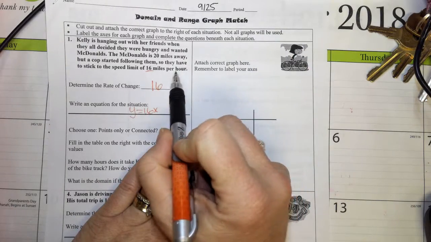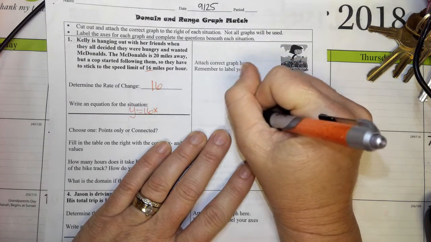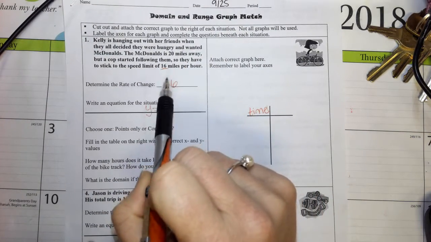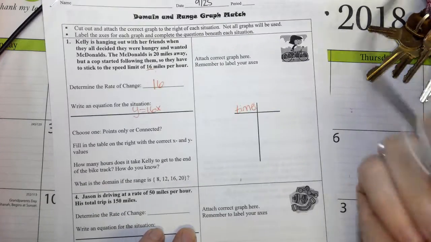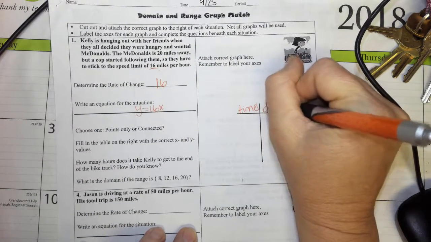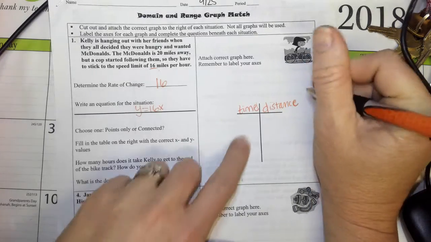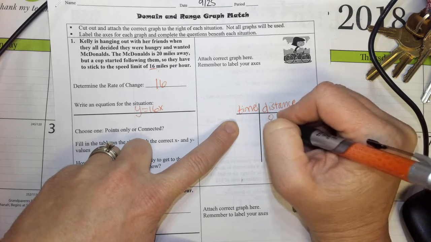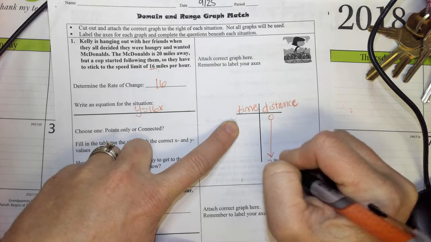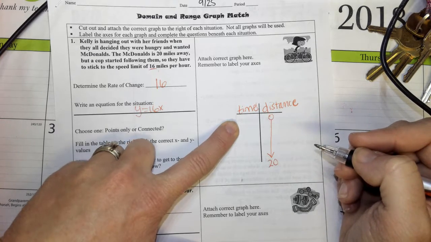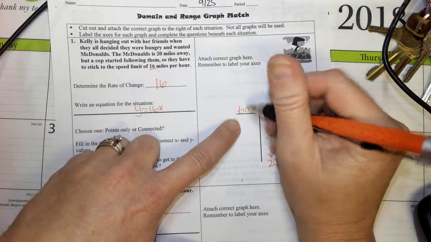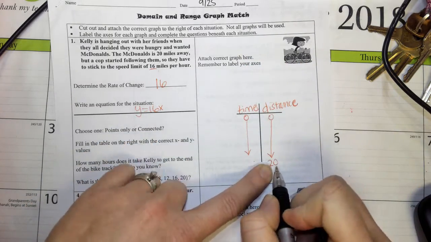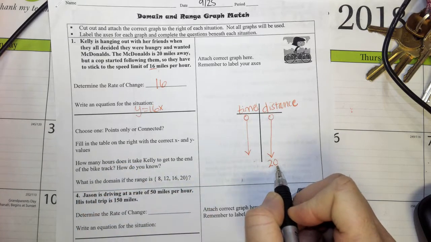Our x is going to be our hours. It's going to be our time. And then our y value is going to be our miles. This is going to be our distance. So I know that for my distance I am going to start at 0, and I'm going to drive all the way to 20 miles. And then for my time, I know it's going to start at 0, but it's going to go all the way to whatever x is assigned to this 20, whatever gives me the output of 20.